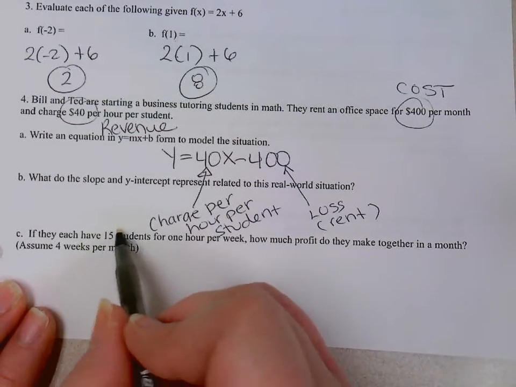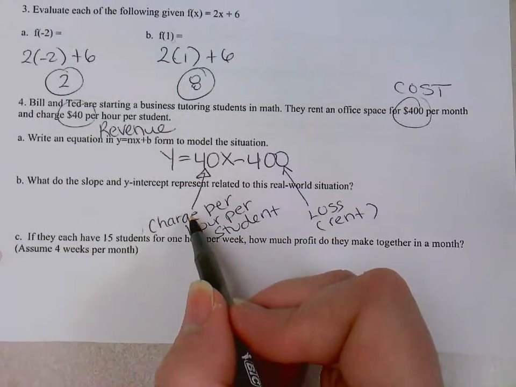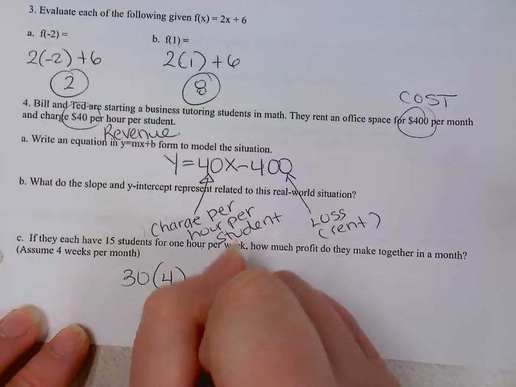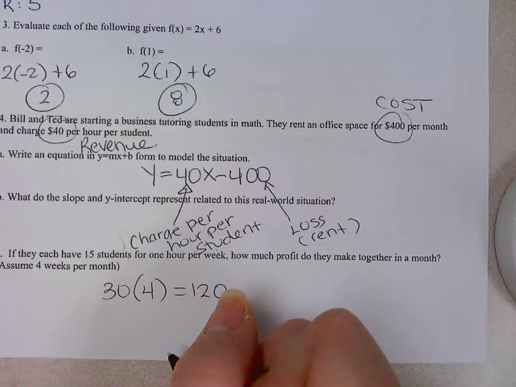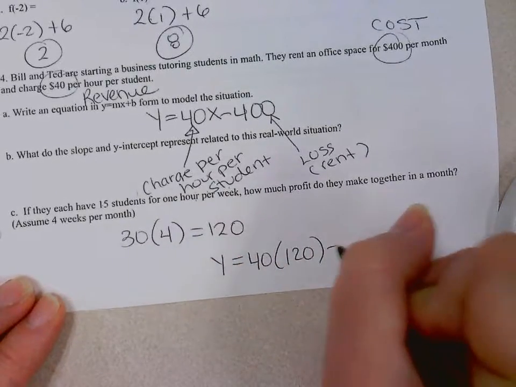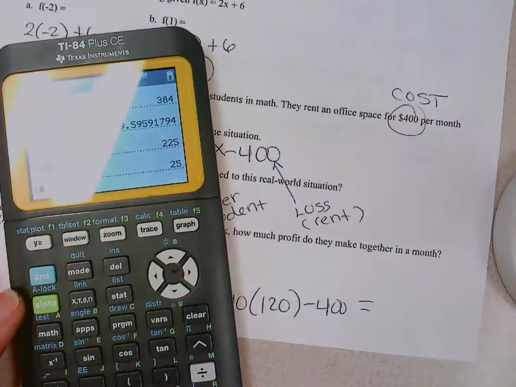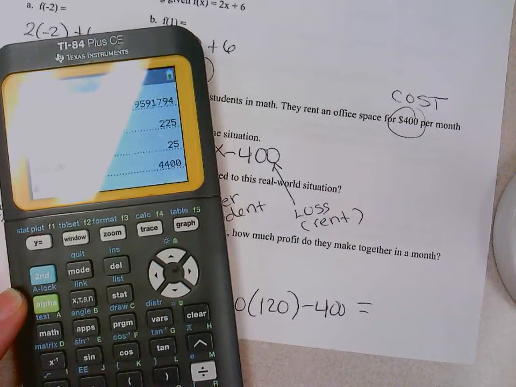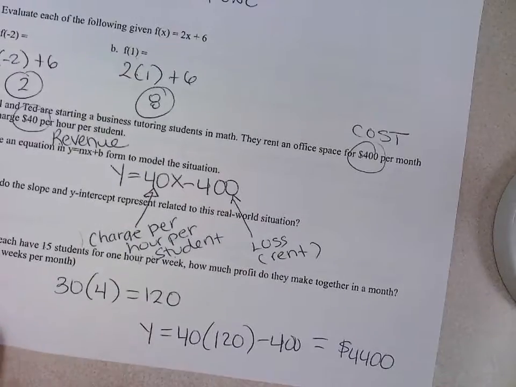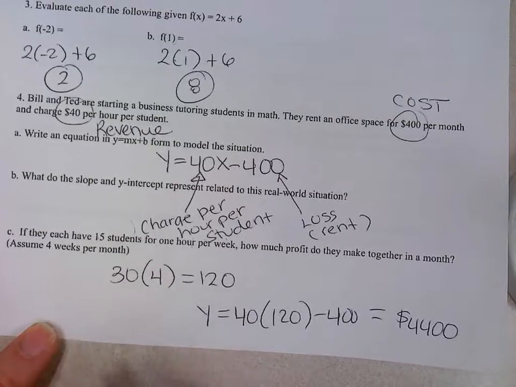So there's 30 total students that are coming 4 hours for the month, right? Because 1 hour per week. So 30 students times 4 hours sounds like 120 billable hours. So y equals 40 times 120 minus their rent. So they make $4,400. $2,200 a piece is not too bad for only working 15 hours per week.